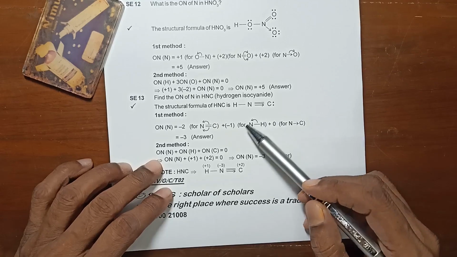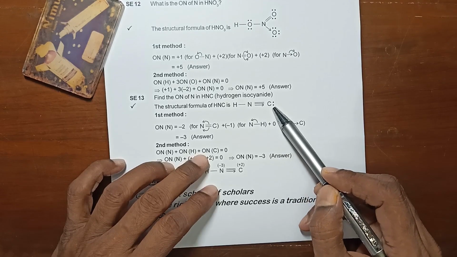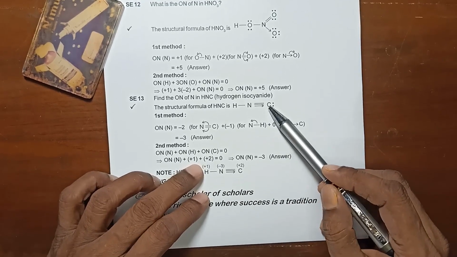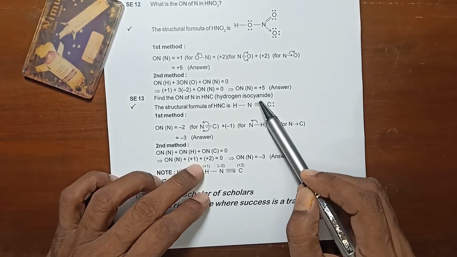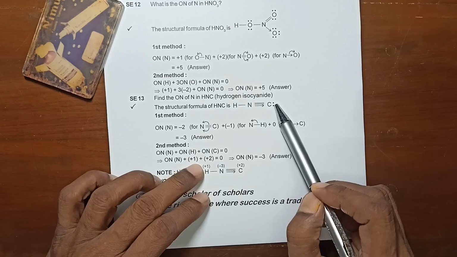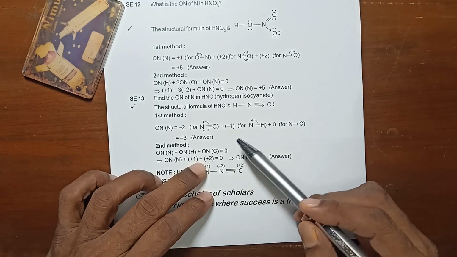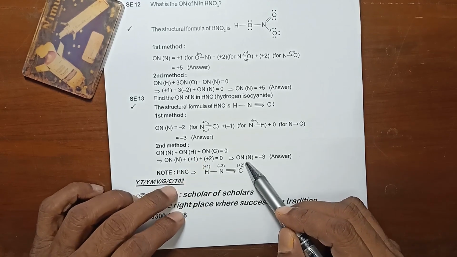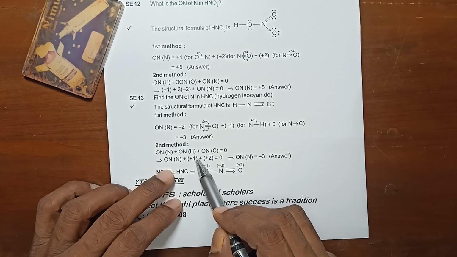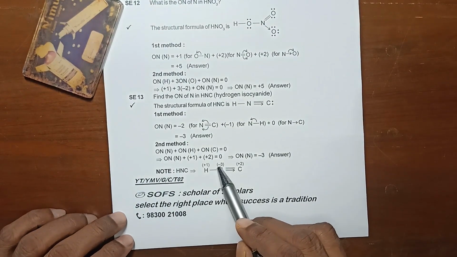Second method, you see, we can say the oxidation number of nitrogen plus the oxidation number of hydrogen plus the oxidation number of carbon equals to 0. Hydrogen is plus 1, and the oxidation number of carbon is already calculated as plus 2, because only this double bond will undergo heterolytic fission, that is carbon losing only 2 electrons, so plus 2 equals to 0, and this implies the oxidation number of nitrogen equals to what? Minus 3, because plus 2 plus 1 is plus 3, so minus 3. You see hydrogen plus 1, nitrogen minus 3, carbon plus 2.